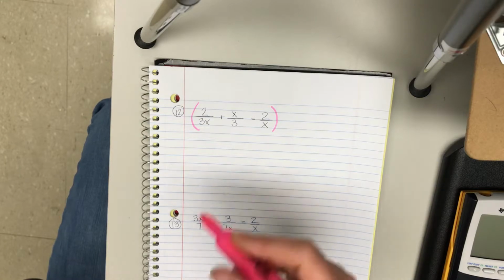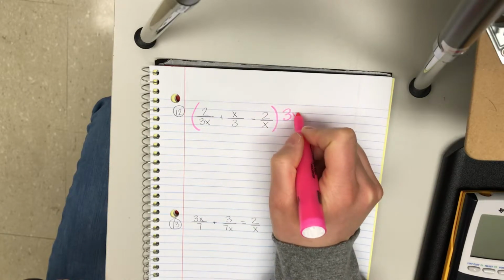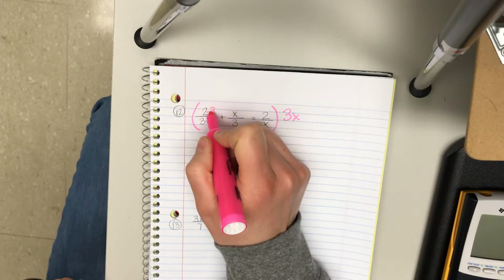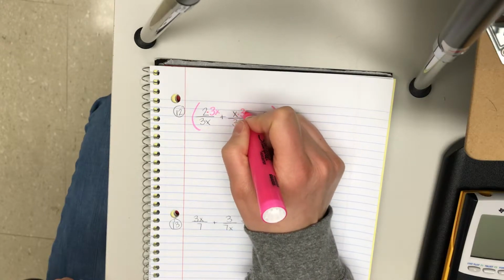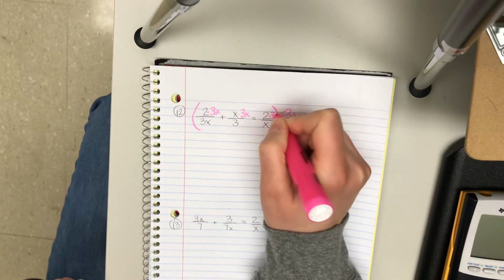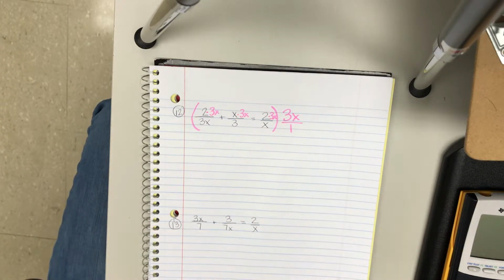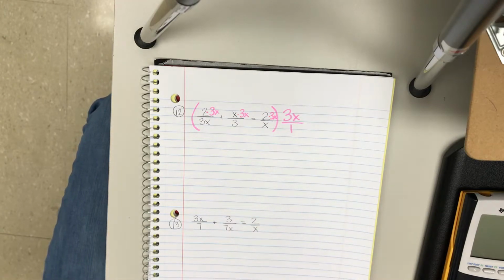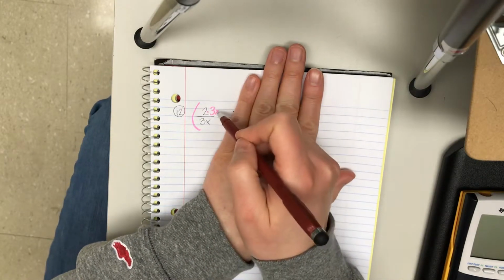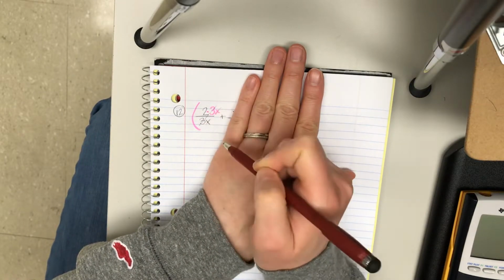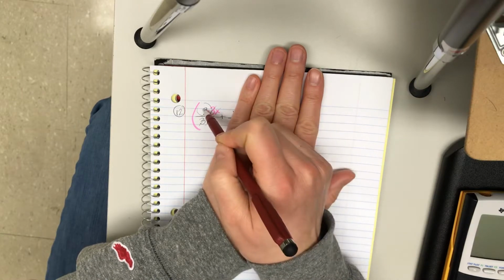So my common denominator is 3x. I'm going to multiply each term times 3x, remember only on the top because technically we're multiplying by 3x over 1. So in each of these fractions, we want to take a look at what's going on. In the first fraction, the x and the 3 both make a giant 1, and all that's remaining is 2.